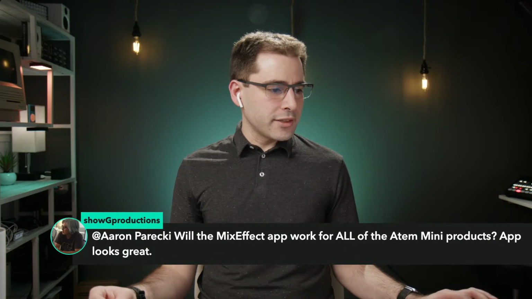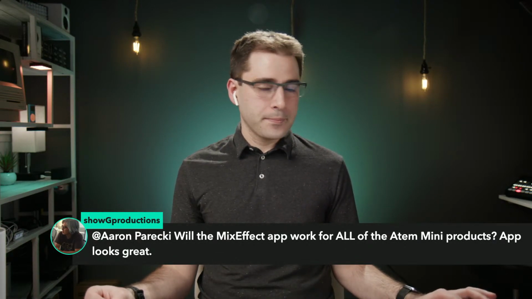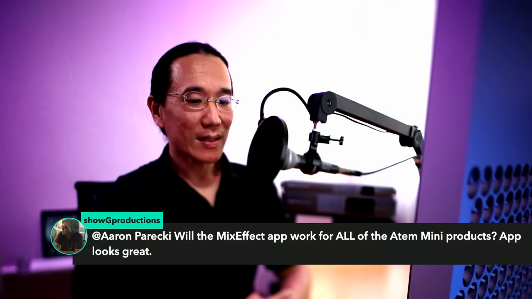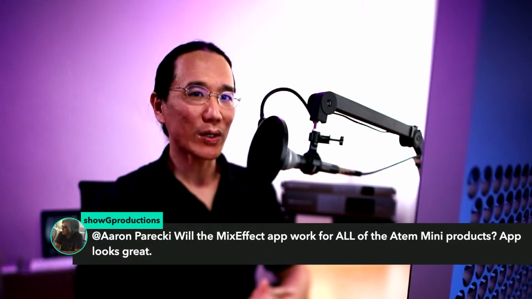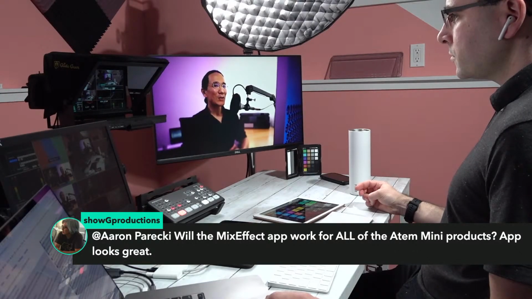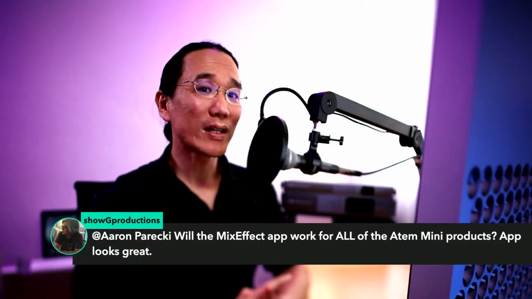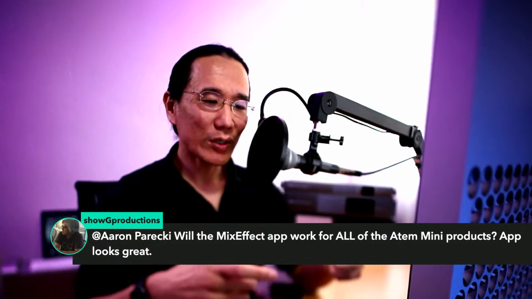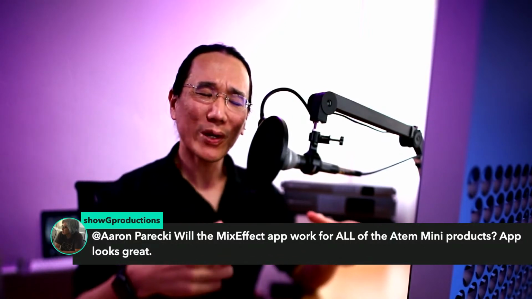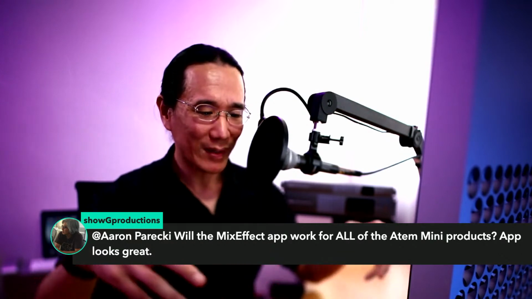Will the MixEffect app work for all of the ATEM Mini products? It definitely works for all the ATEM Minis. For the older switchers, like the Constellation Broadcast Studio, I'm still working on compatibility. I think I've got them all down. And if you have an ATEM Television Studio, it should work on those. It may not work on the original ATEM Television Studio, the one that looks like a rack mount, but it works on the Television Studio HD, Television Studio Pro 4K, and then the one that looks like a control panel. I think Television Studio HD Pro. Their naming system is very hard sometimes. Blackmagic, yes, the naming is a challenge for sure.